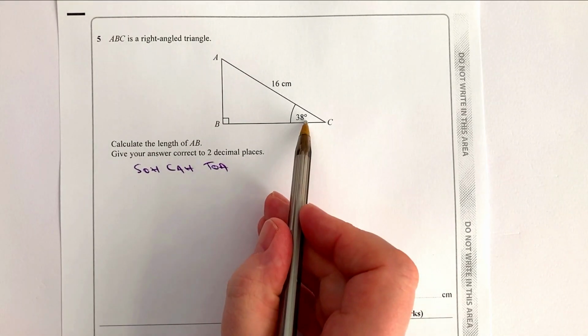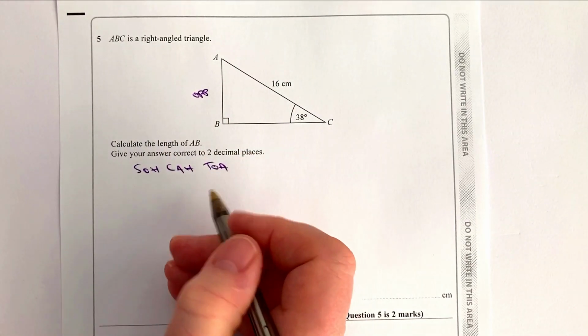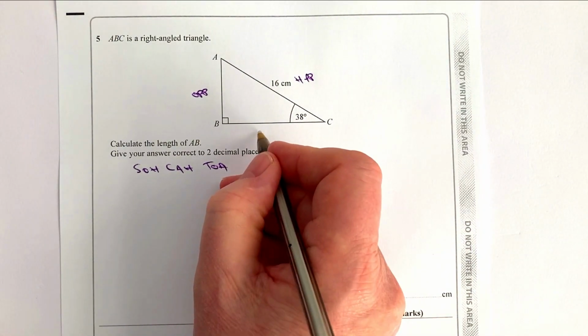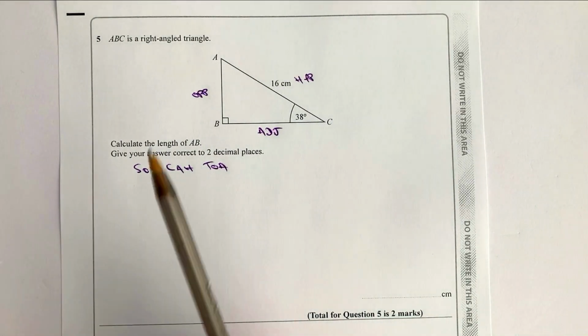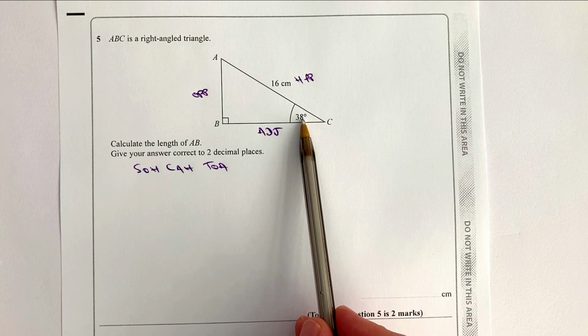Opposite the 38 degrees is going to be AB. The hypotenuse is always the longest side of a right angle triangle, and the one that's left is the adjacent. We want to find the opposite, and we know the hypotenuse and we know the angle.